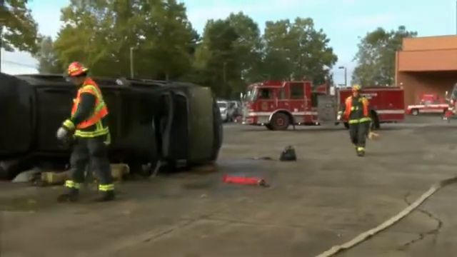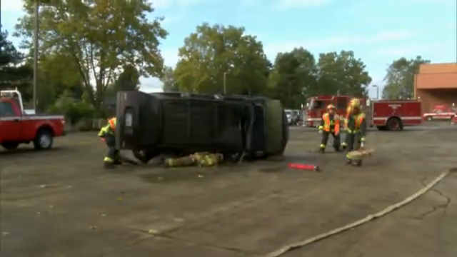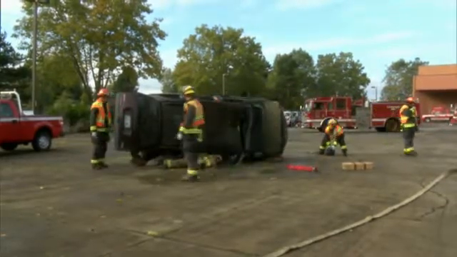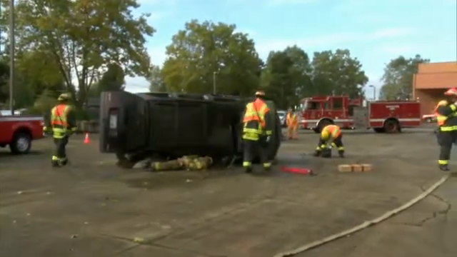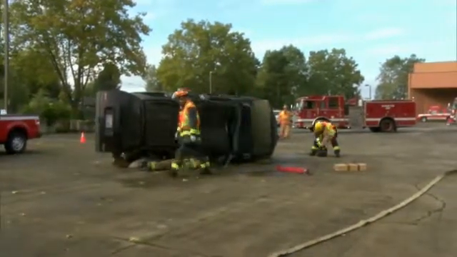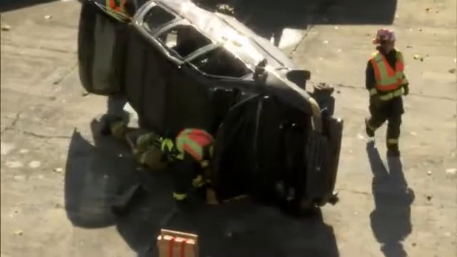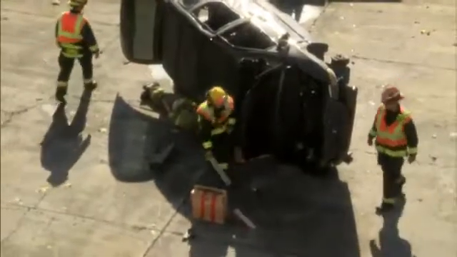Command, Engine 1 firefighter. Go ahead, Engine 1 firefighter. Vehicle number 2 is the overturned minivan. We need extrication and stabilization resources. We have 2 critical patients, 1 ejected. We've got fuel spilling as a safety hazard. Moving on to vehicle number 3. Command receive. Vehicle number 2 is the minivan on its side. We need extrication and stabilization resources. We have 2 critical patients, 1's been ejected. We've got fuel spilling on the ground as a safety hazard.